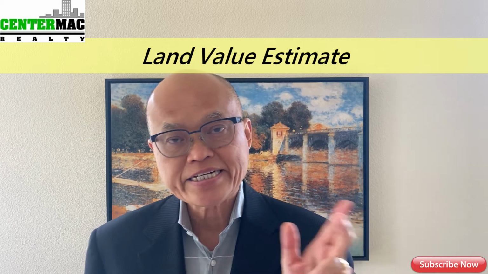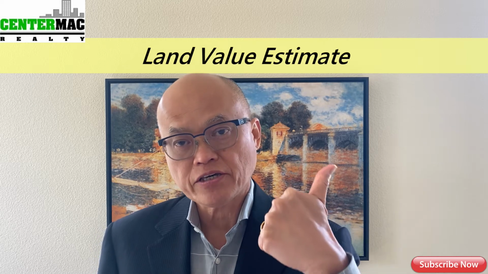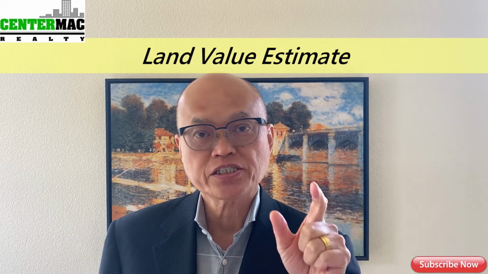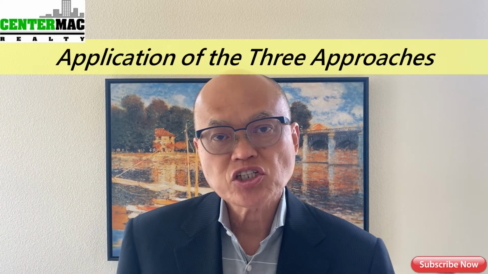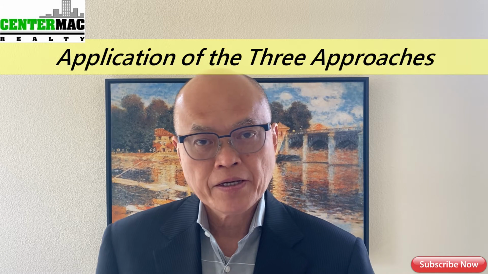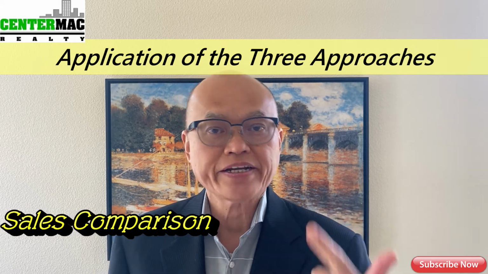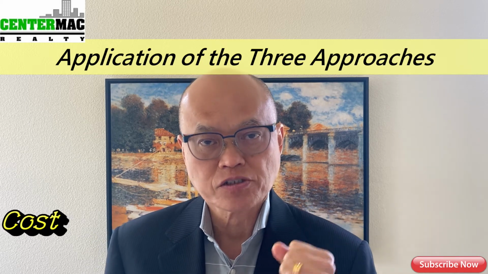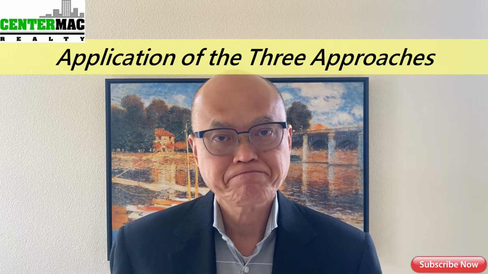Step 4, land value estimate. Since the land consists of the major part of the value of the property, it is evaluated separately. The comparison approach is the most commonly used approach. Step 5, application of the 3 approaches. The first one is sales comparison. The second one is income capitalization. And the third one is the cost approach, which you will learn about in a later video.